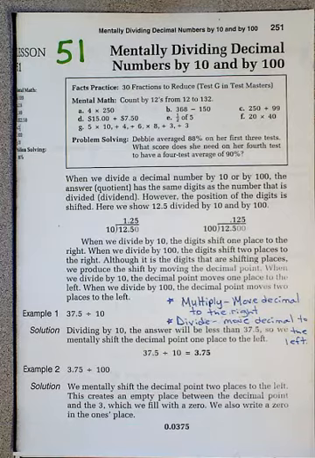Good morning, Saxon 6. Let's get started with lesson 51. Today we are going to be mentally dividing decimal numbers by 10 and 100.